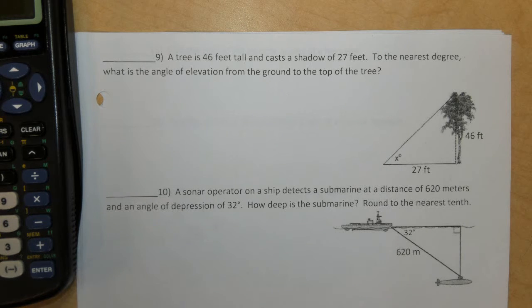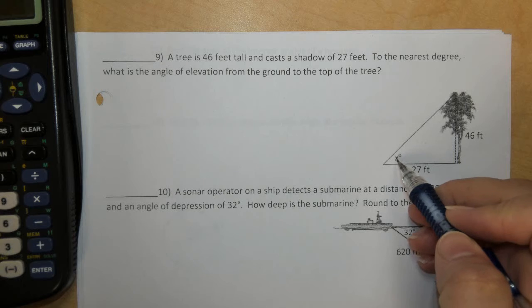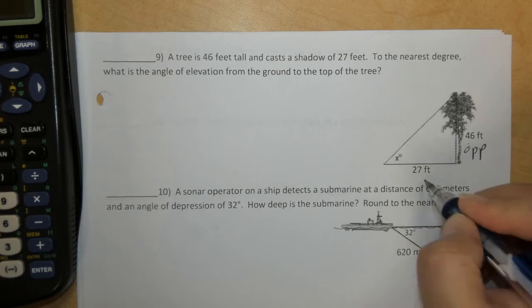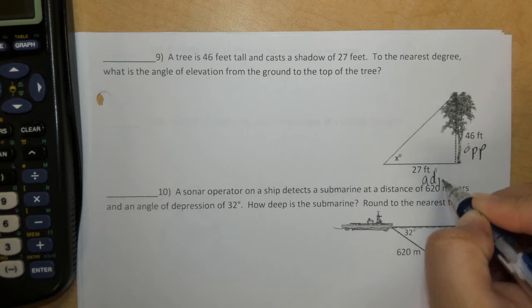Okay, number 9. A tree is 46 feet tall. It casts a shadow of 27 feet. To the nearest degree, what is the angle of elevation from the ground to the top of the tree? So from the angle that we're going to find, this is our opposite. This is our adjacent.